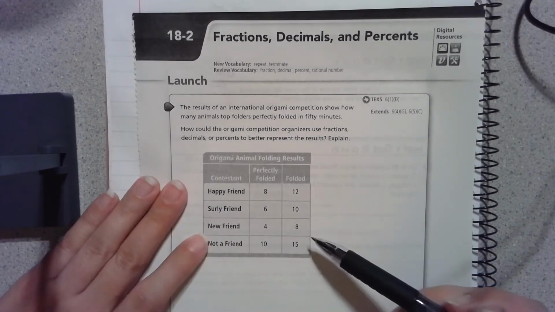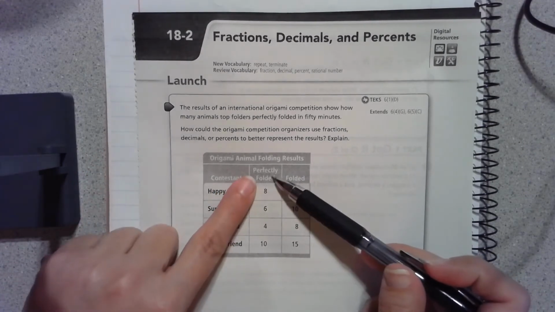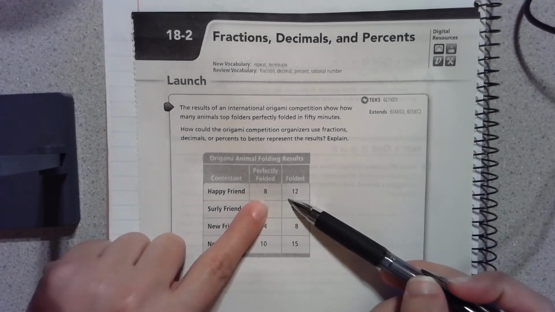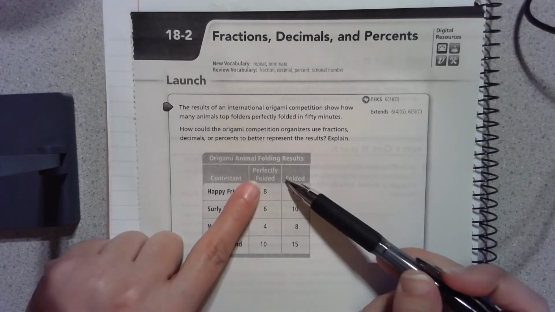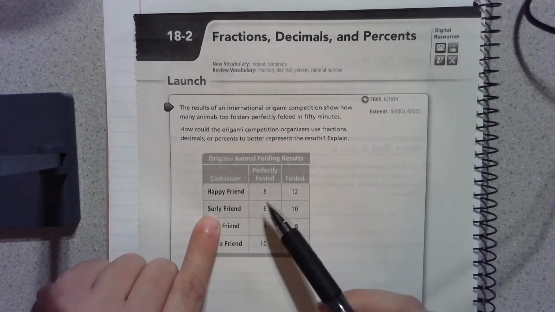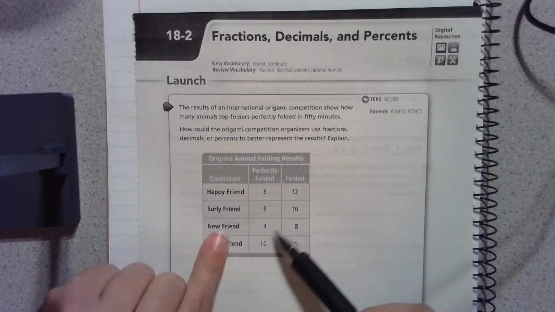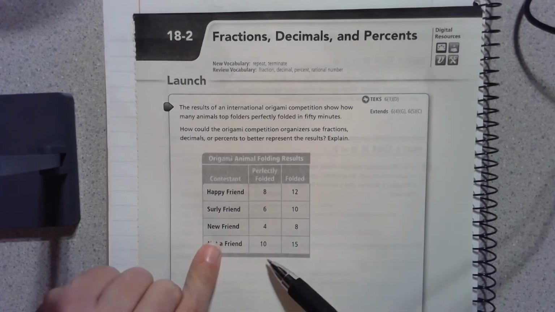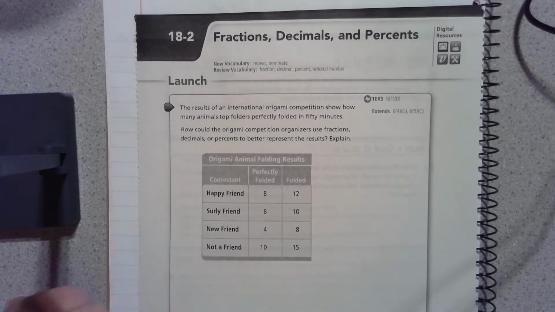So when we're looking, what we see is we have the happy friend folded 8 perfectly folded origami animals out of 12. So he attempted to fold 12, but 8 of them were perfectly folded. And you can see the surly friend had 6 of them perfectly folded out of 10. The new friend was 4 perfectly folded out of 8. And not a friend was 10 perfectly folded out of 15.